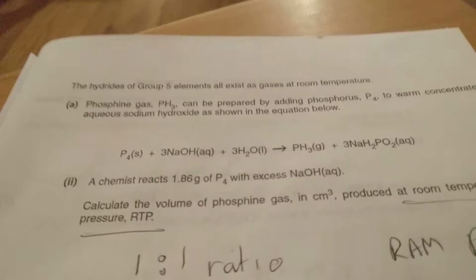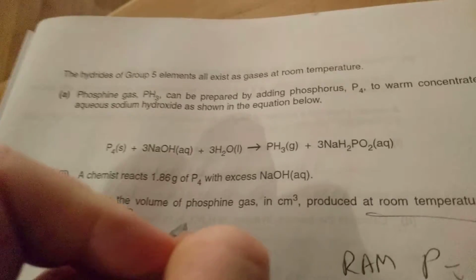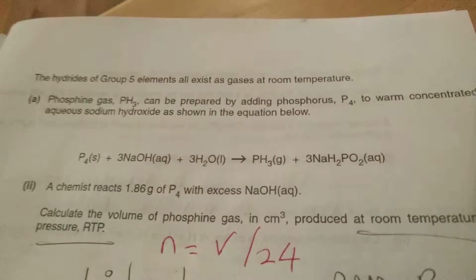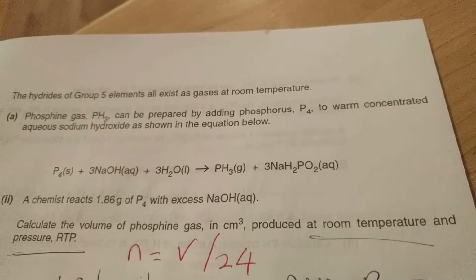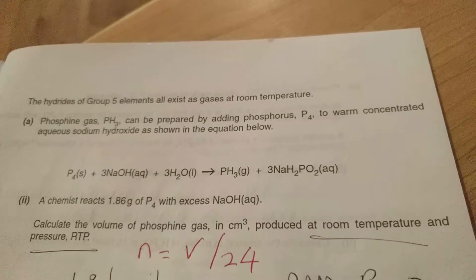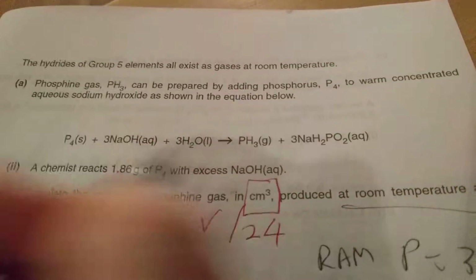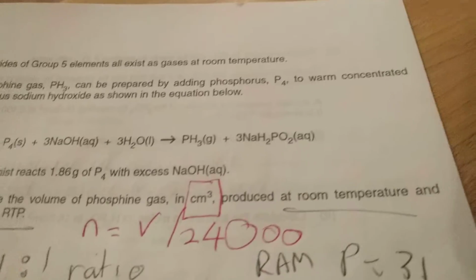So the first thing it's asking you is to calculate the total volume of phosphine gas in centimetres cubed that can be produced at room temperature and standard pressure. Now, because you know in the question that you've got room temperature and standard pressure, you can use n equals V over 24, but that's going to give you an answer in decimetres cubed, and it's asked you to calculate the volume of gas in centimetres cubed, so I need to convert those decimetres cubed into centimetres cubed by multiplying by 1000.